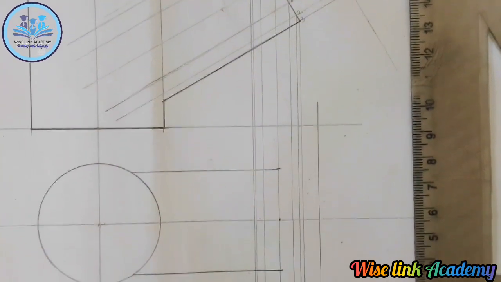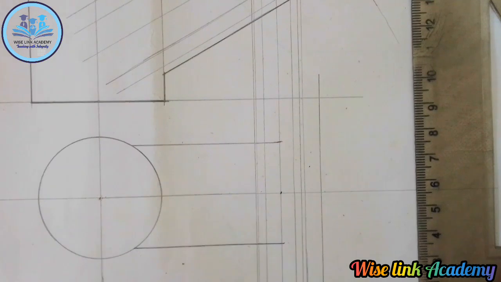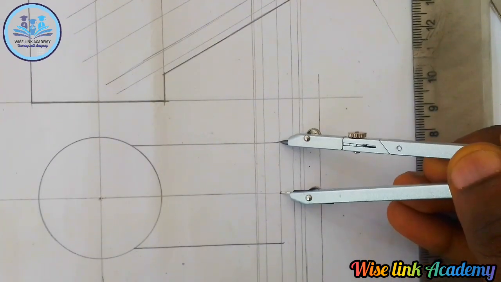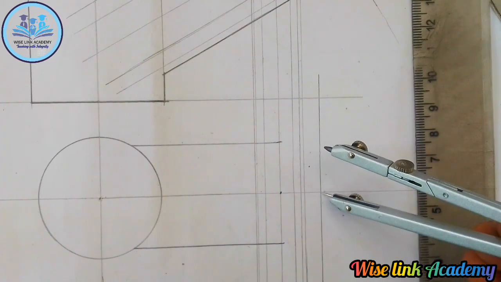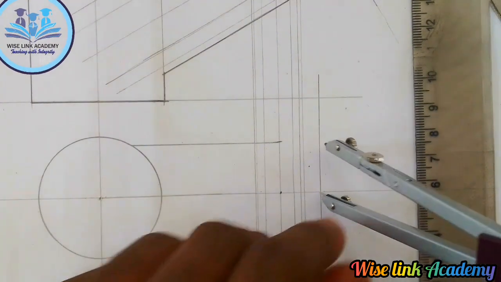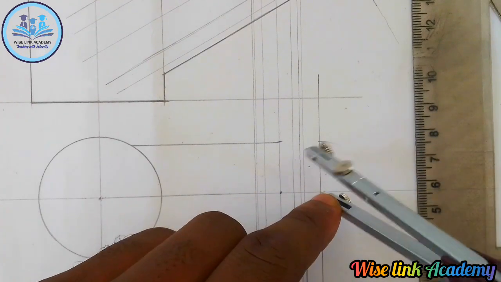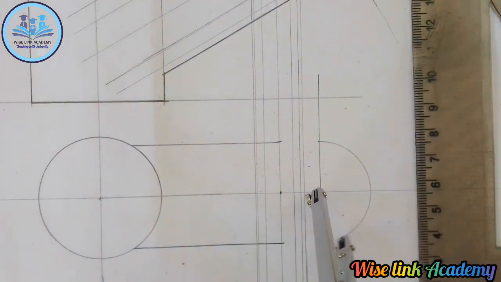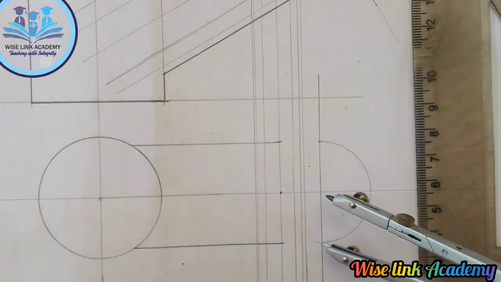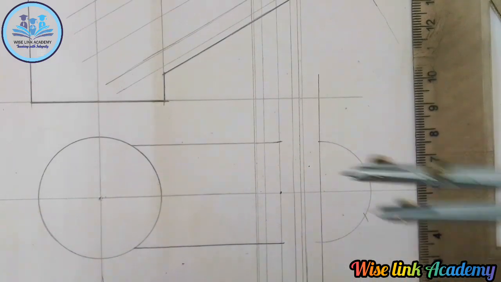So from this point here, you draw a line this way. Then you take the readings from this point here to this point. You draw a semicircle from this point. Come here. So take it this way, as you can see. Then you place it here at this point here. Strike an arc here.